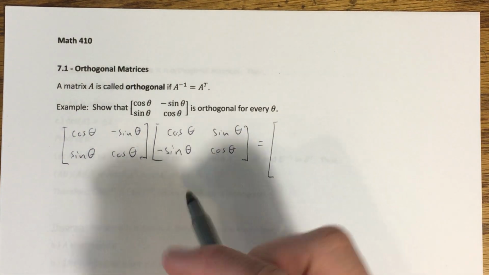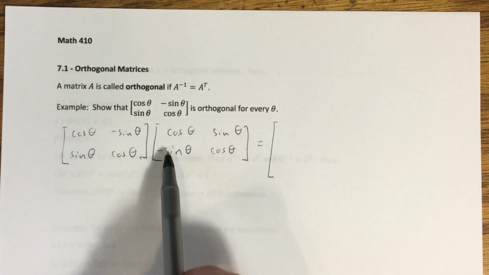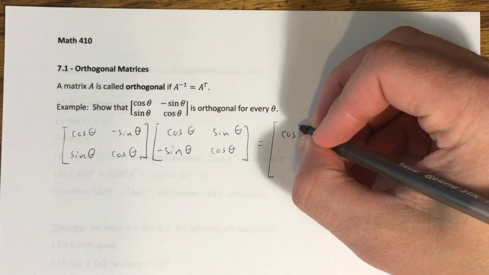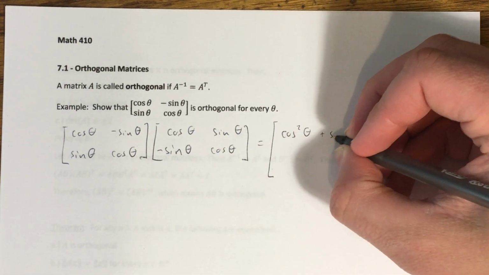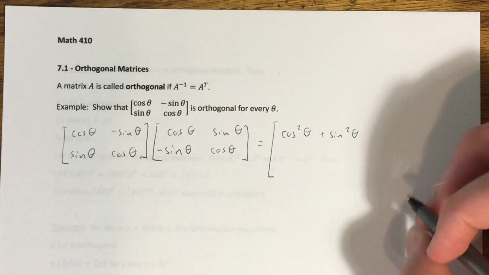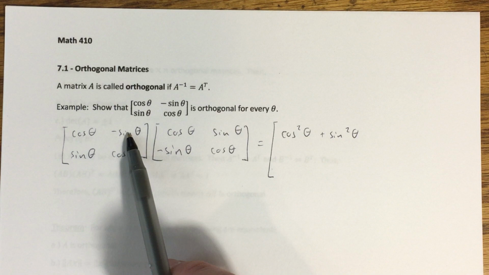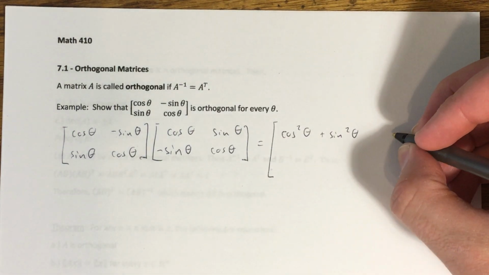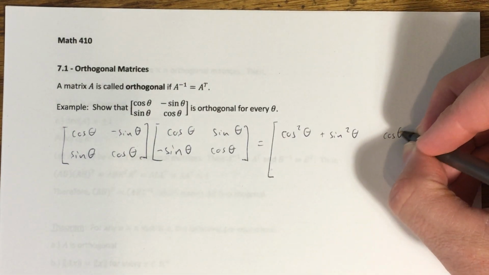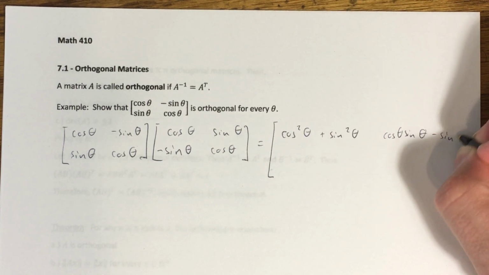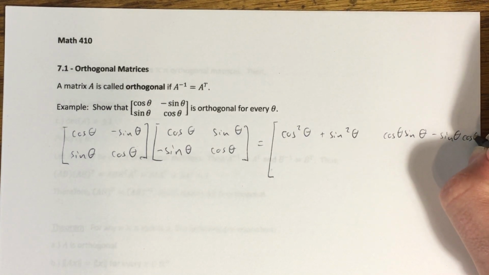So the 2 by 2 matrix that I'm going to get from this, it's cosine of theta times cosine of theta plus negative sine of theta times negative sine of theta, which is cosine squared plus sine squared of theta. And then over here, if I do sine times cosine, cosine times negative sine, I'm going to get cosine of theta sine of theta minus sine of theta cosine of theta.